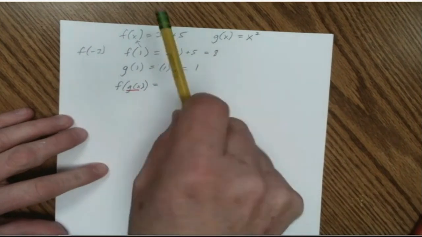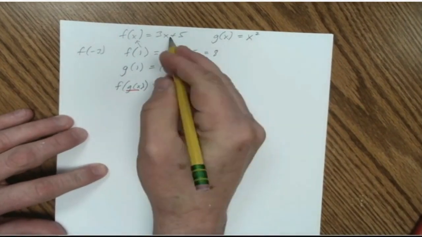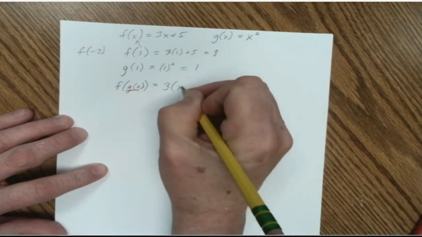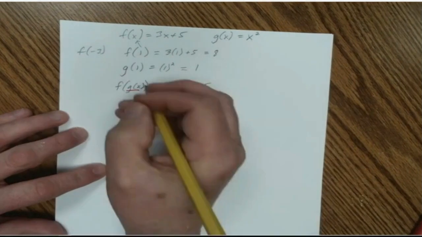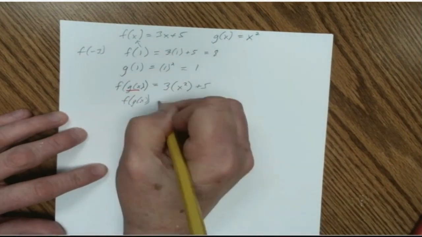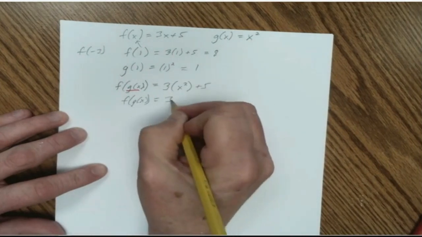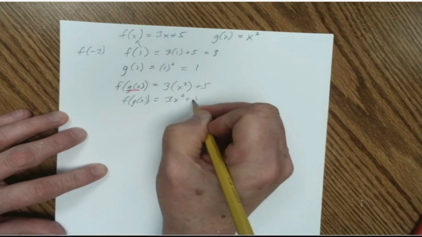So 3 times, instead of x, we're substituting this, x squared, plus 5. So f of g of x equals 3 times x squared, which is just 3x squared plus 5.